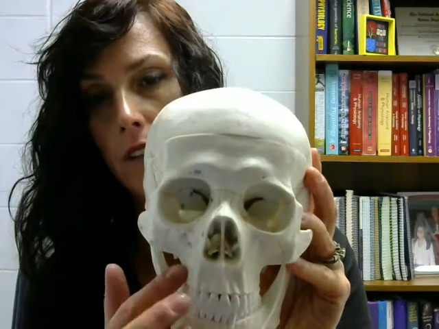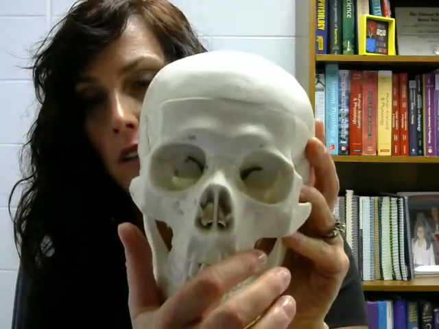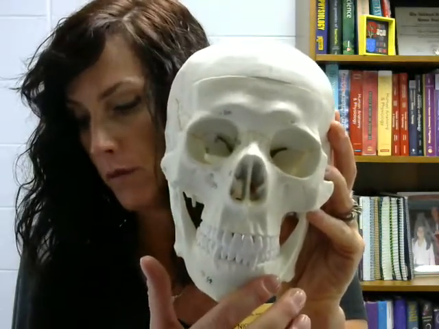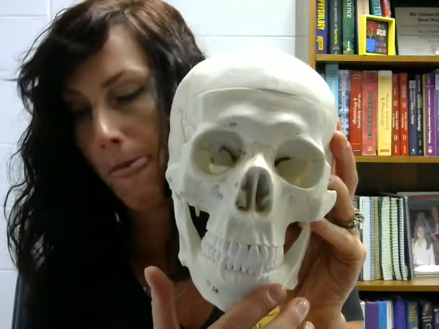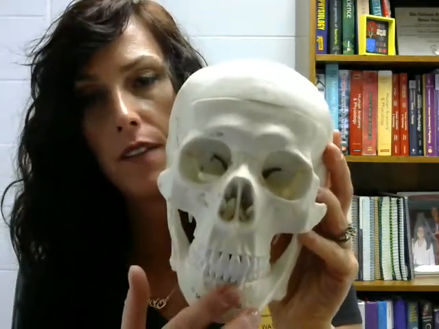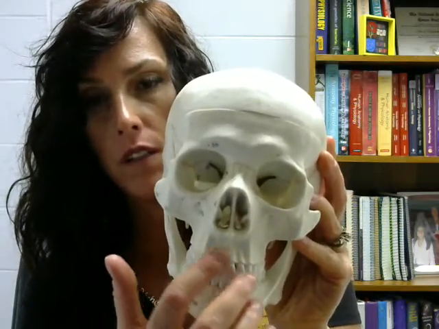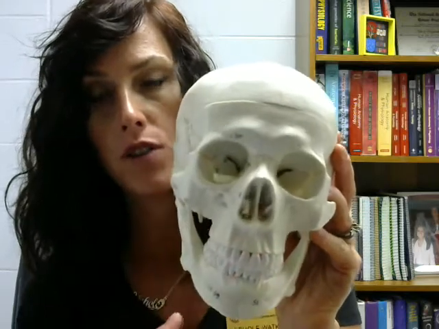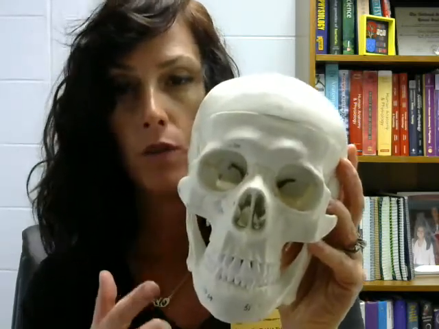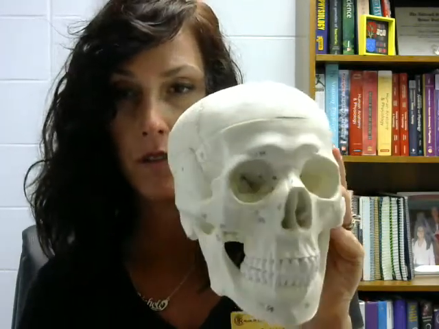Next is this upper jaw, which is maxilla. And then you have your lower jaw, which is mandible. Make sure I'm getting them all. The only other thing that I would mention in this area is both in maxilla and mandible, you notice there's these bumps where the teeth go into. Those are alveolar margins. So we got glabella, nasal bone, vomer, maxilla, mandible, and alveolar margins.